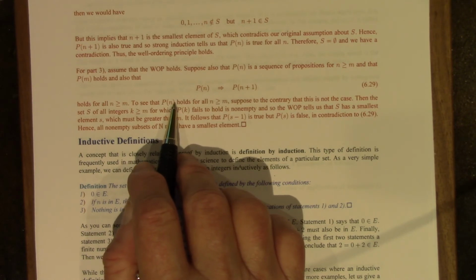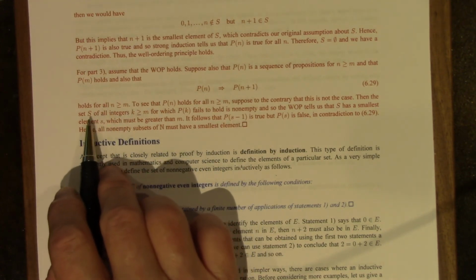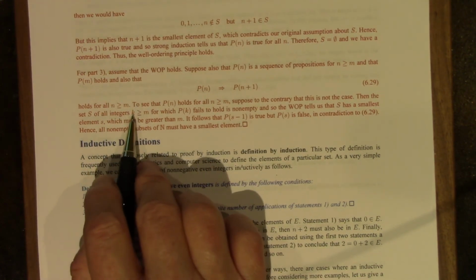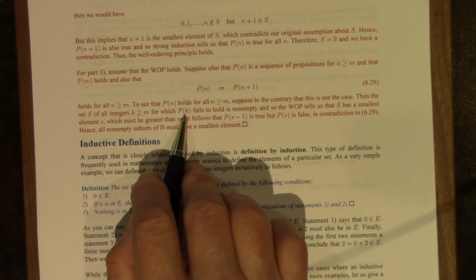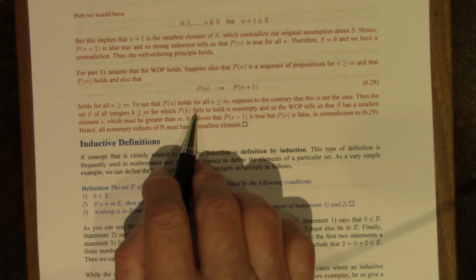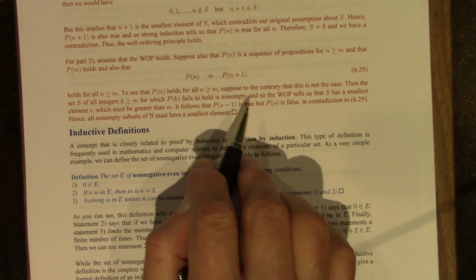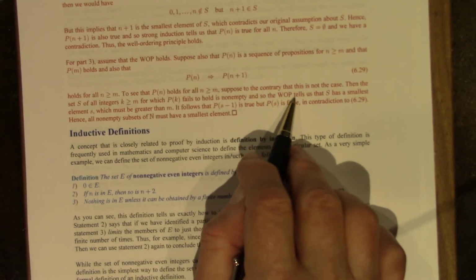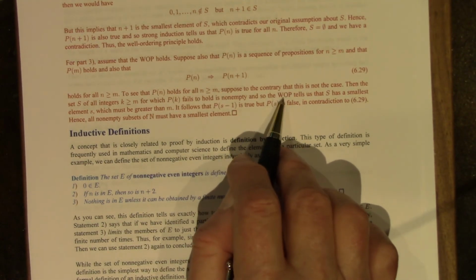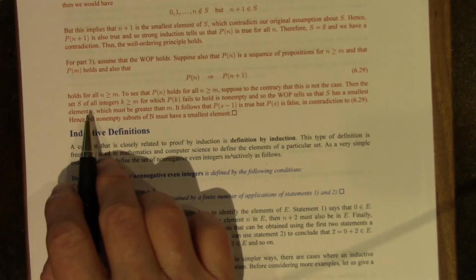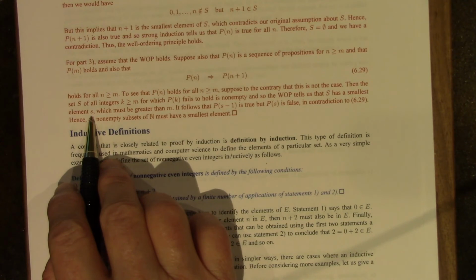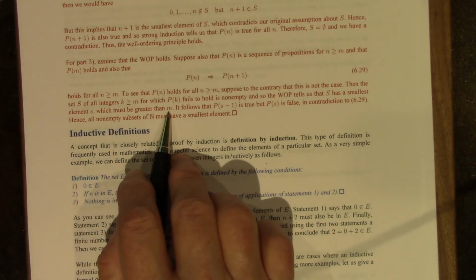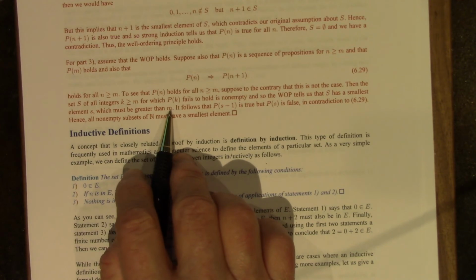Suppose to the contrary that that wasn't true, then the set of all integers k bigger than or equal to m, for which P of k fails to hold, is non-empty. And so we had to maneuver this so that we could apply the well-ordering principle. And that will tell us that S has a smallest element, say little s. That's, of course, greater than m because P of m is true. So m does not belong to the set S.